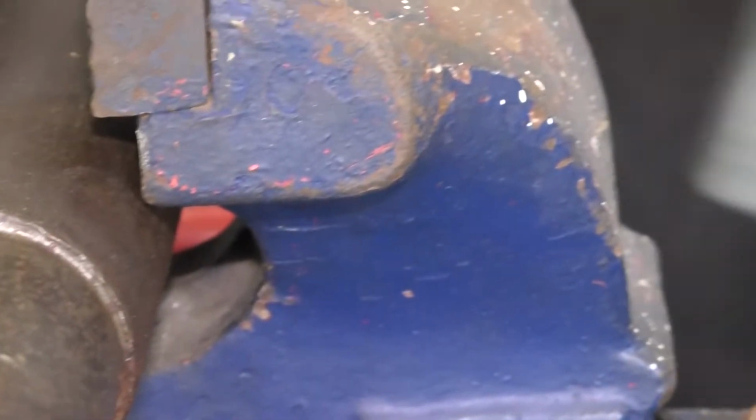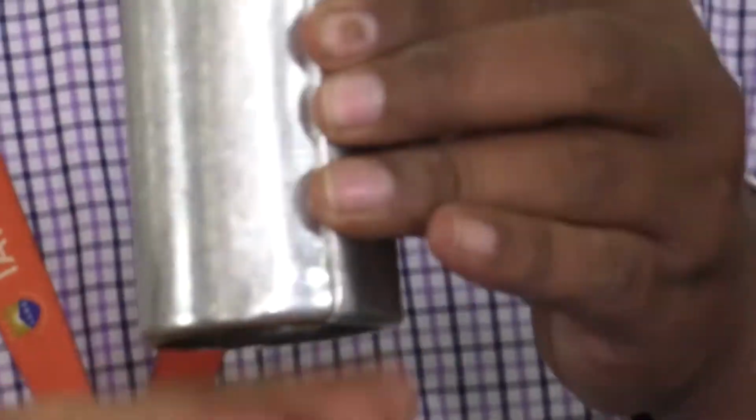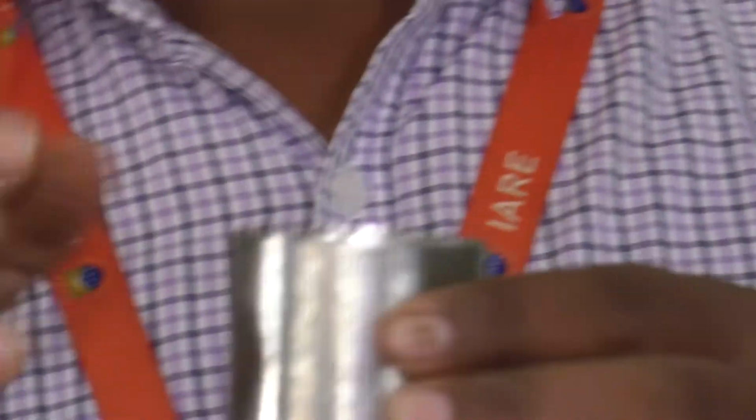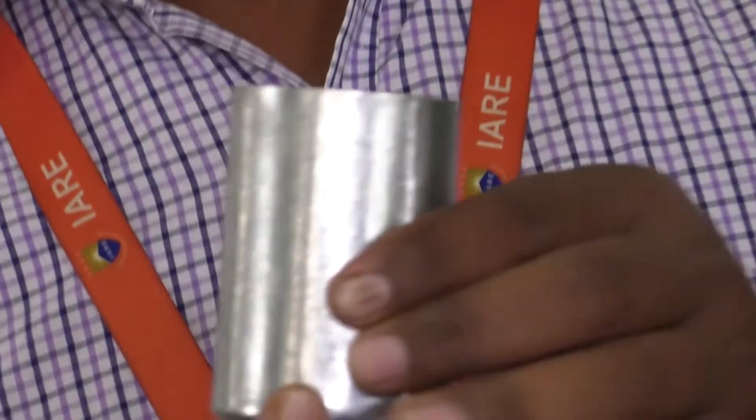Okay, you will get the round structure in this way. It is a hollow structure and you need to cut a round piece according to this diameter. Then you have to place the base for the cylinder.